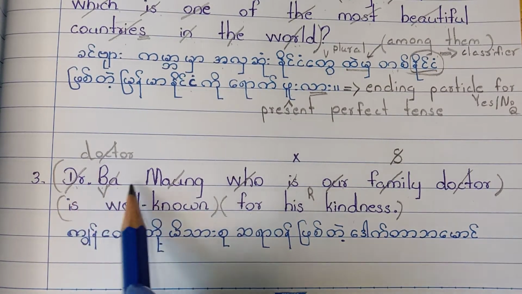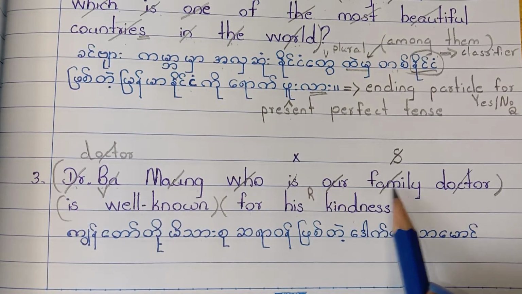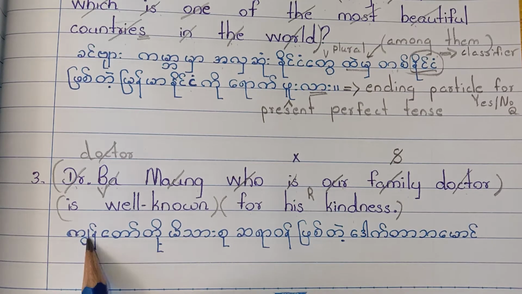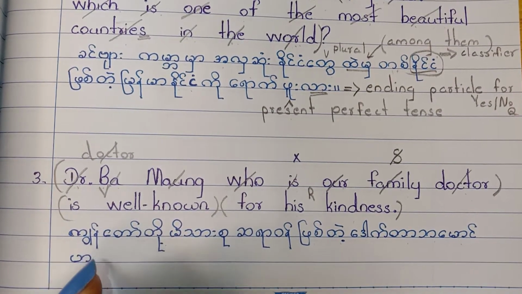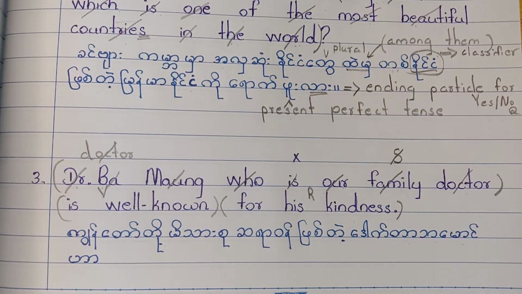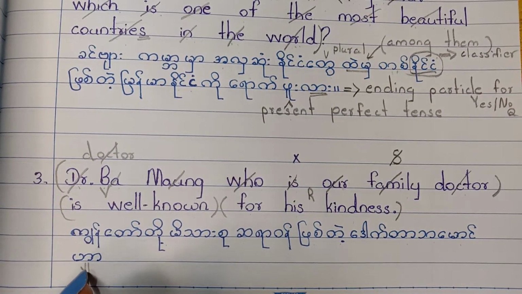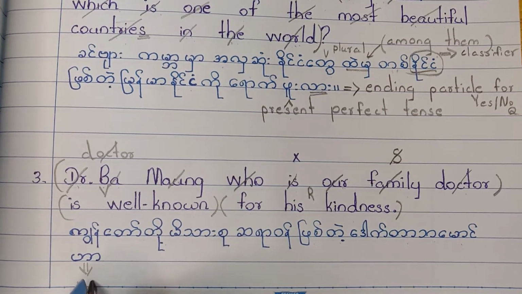So Doctor Ba Mao, who is our family doctor, ကျွန်တော်တို့မိသားစုဆရာဝန်ဖြစ်တဲ့ Doctor Ba Mao, and then we have to write down particle ha, not particle ka, because this ha is a particle.